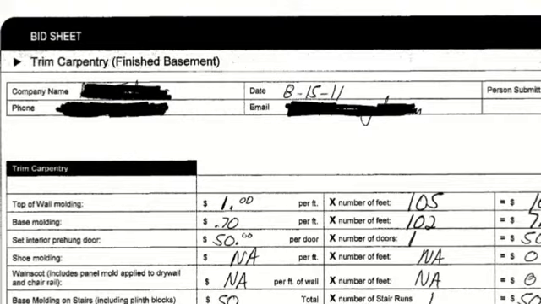Here we show you one of the trim carpentry bids for our project. We are installing an inverted base molding at the top of the wall as shown here. So we want the bidder to break this labor cost down into a per foot price and then show us their estimate for the total lineal feet. Multiply these and we have our total cost for the portion of the trim carpentry activity.